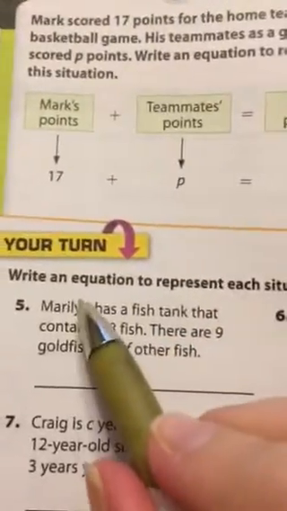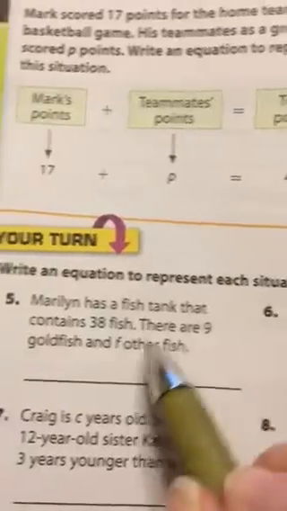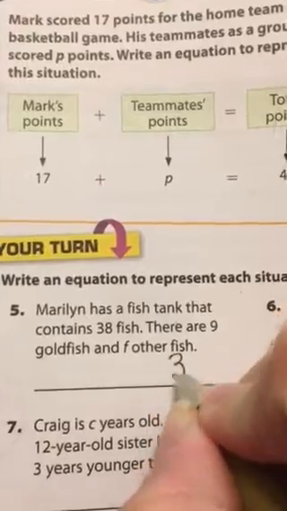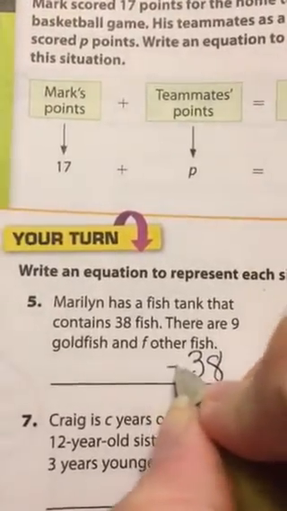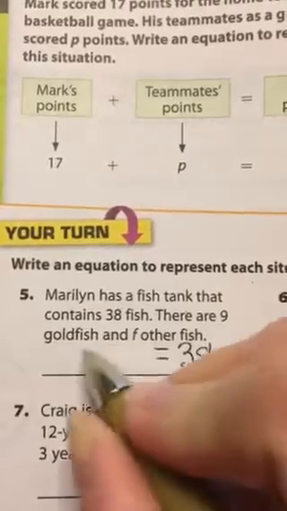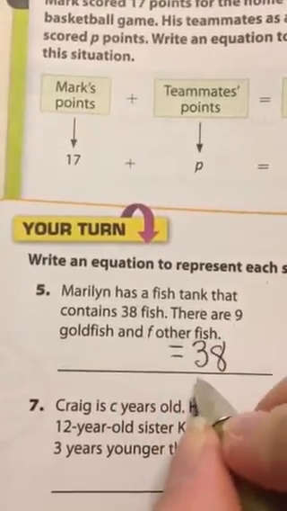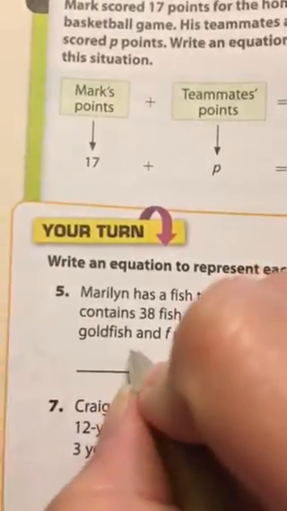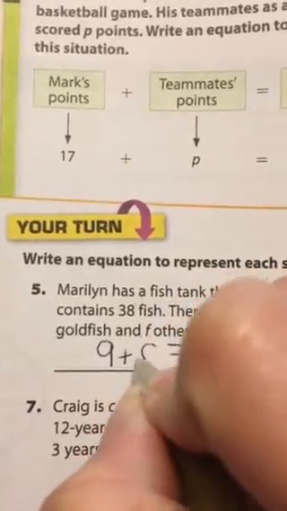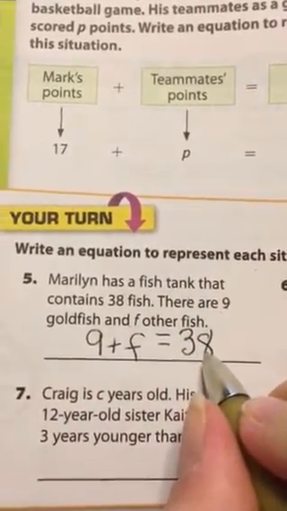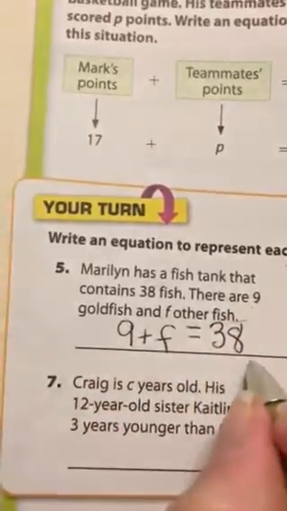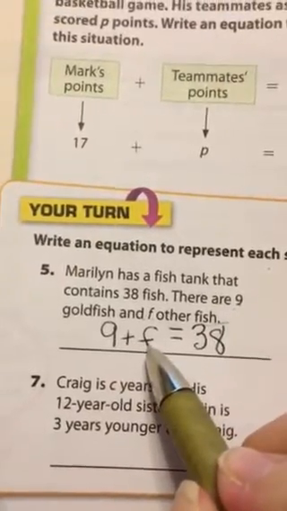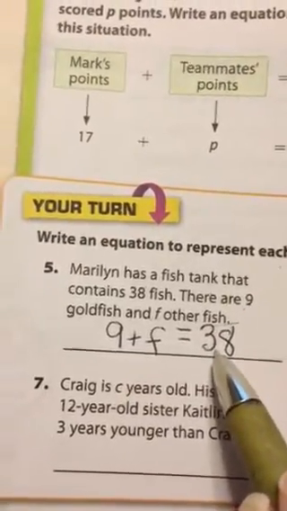So we need to create an equation to represent this situation here. So we know that there are 38 fish in the fish tank. 9 are goldfish and F are the other fish. So if we added 9 plus F, we would find out how many fish are in the fish tank. So here is the equation that represents this situation. 9 goldfish plus F other fish equals 38 fish.